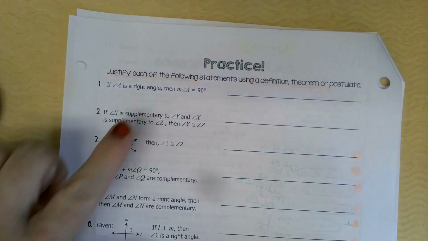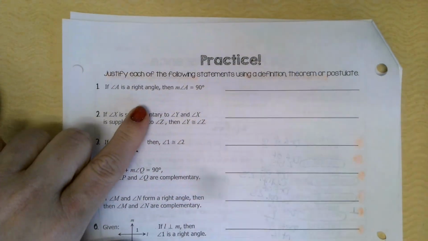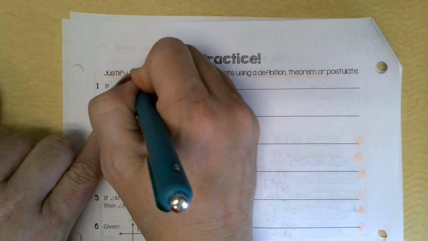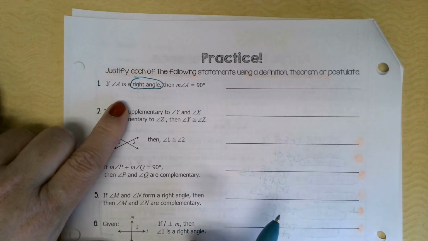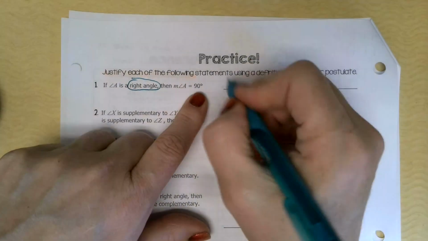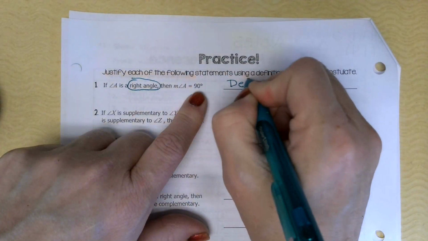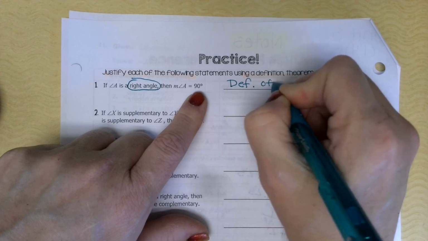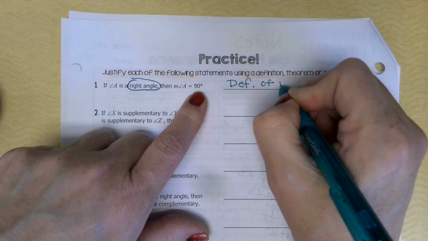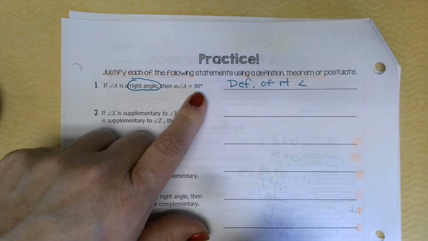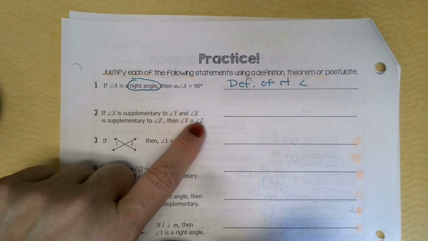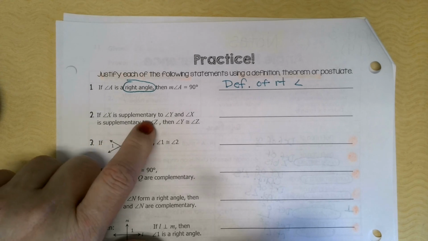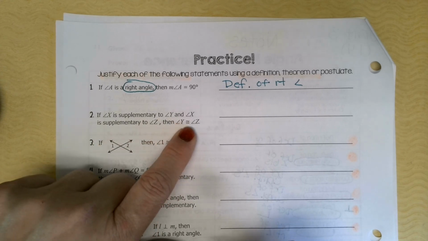All right, if A is a right angle, then the measure of A equals 90. So I want you to see that this is a vocab word. If angle A is a right angle, then why does it equal 90? Because of definition of a right angle. What is the definition of a right angle? An angle that equals 90 degrees. Definition of right angle. Okay, angle X is supplementary to angle Y, and angle X is also supplementary to angle Z. Those two angles are congruent.